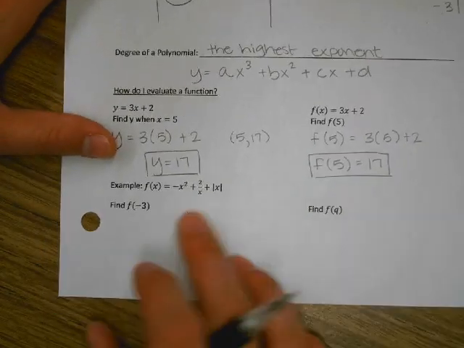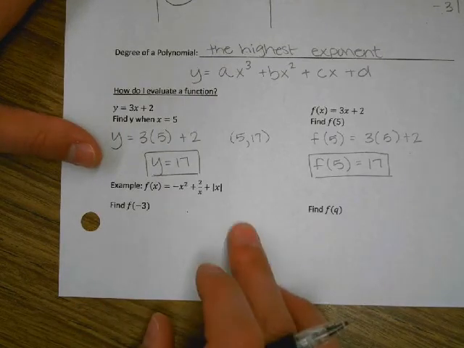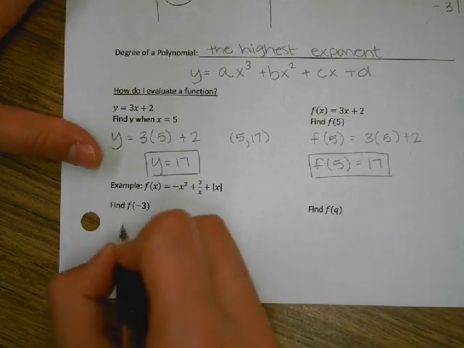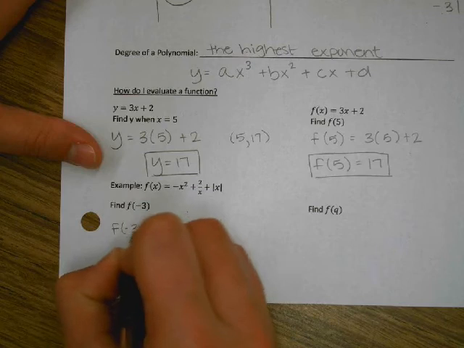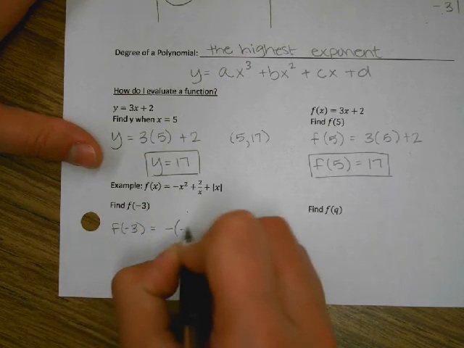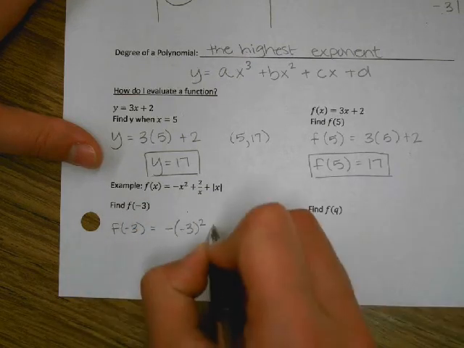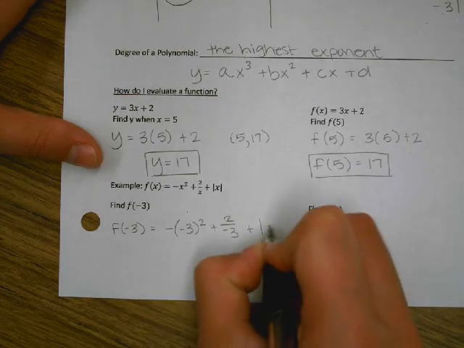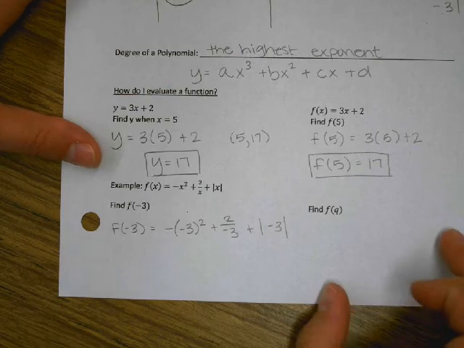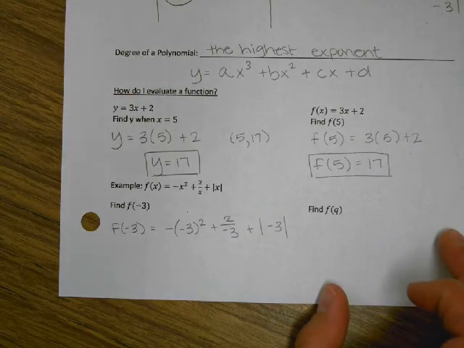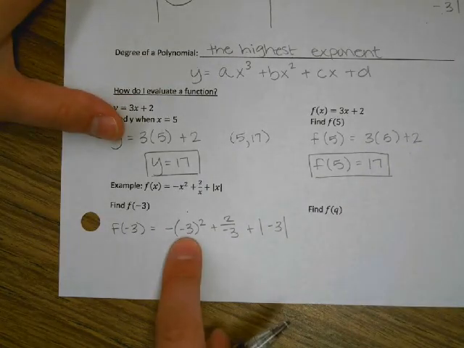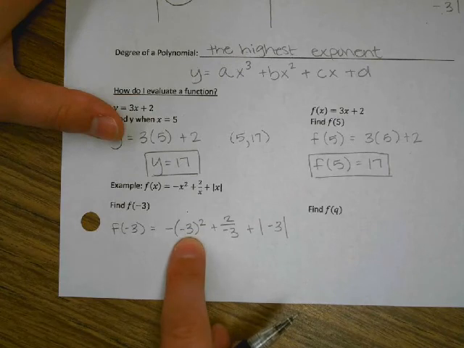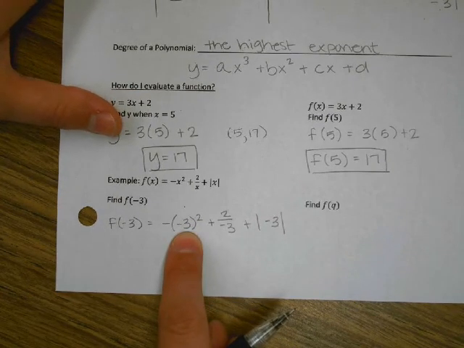All right, here's the next one we're going to look at. Let's say we want to find f of negative 3 of this equation right here. So f of negative 3 equals negative of negative 3 squared, plus 2 over negative 3, plus the absolute value of negative 3. First, negative 3 squared is 9, since negative 3 times negative 3 is positive 9.